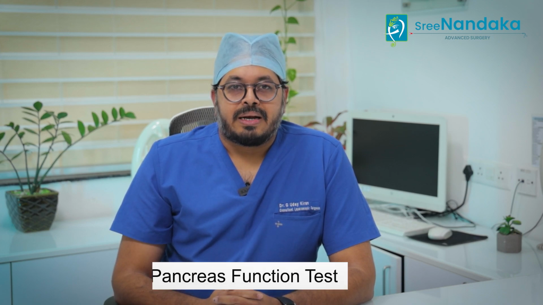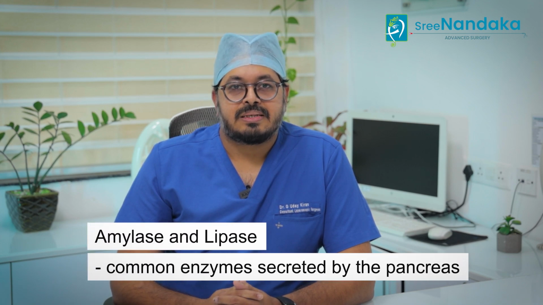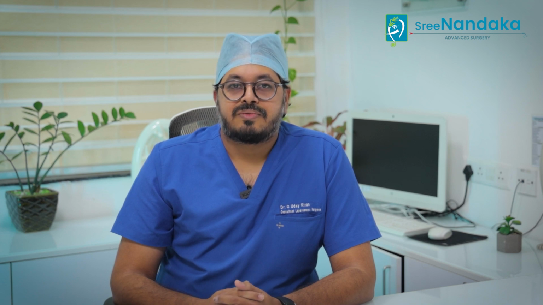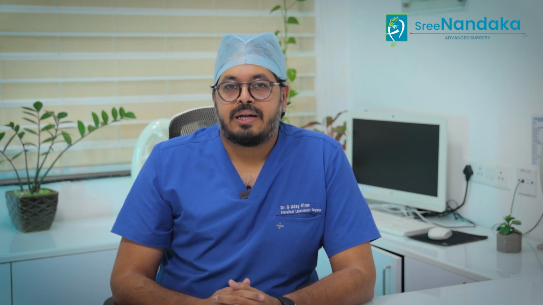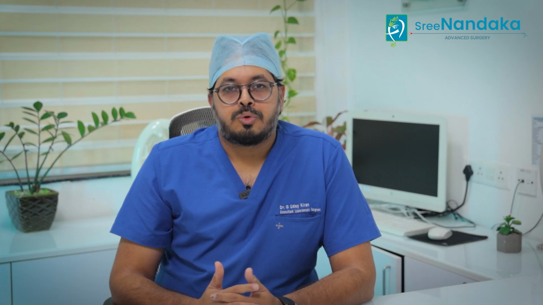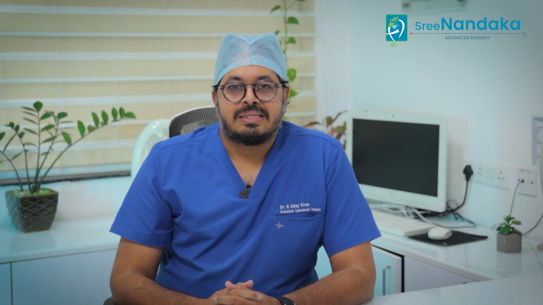Another test that we do is a pancreas function test, that is an amylase or a lipase. These are common enzymes that are secreted from the pancreas. The analysis of the levels of these enzymes gives us a fair idea as to how the pancreas is functioning. Another common scan that is available all throughout, even in the most rural areas, is an abdominal ultrasound. It is one of the cheapest methods to diagnose if you have gallbladder disease. In a more experienced hand, abdominal ultrasound is the test to do to diagnose gallbladder disease.